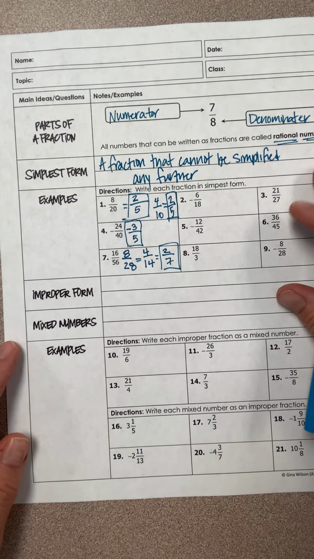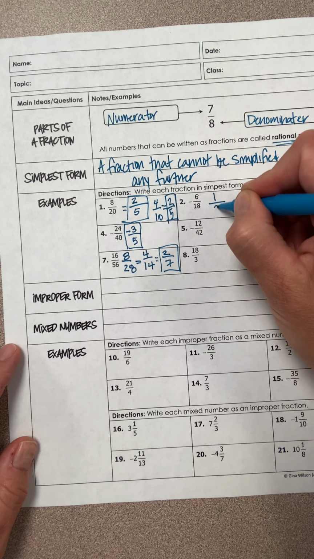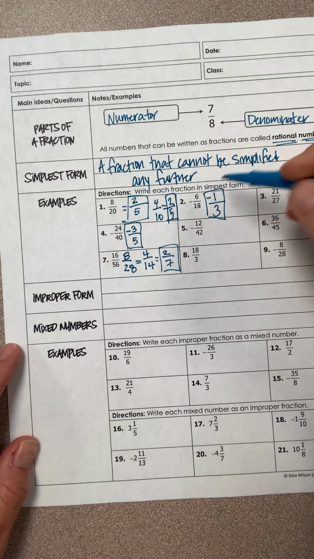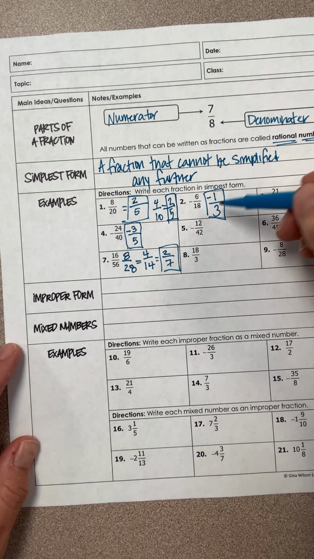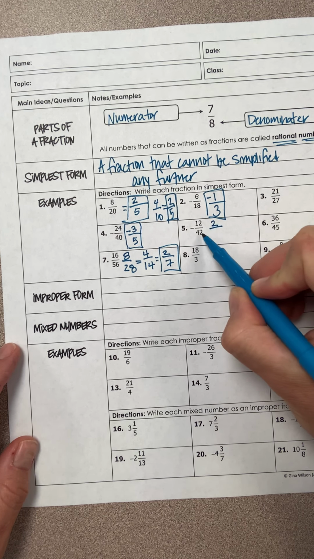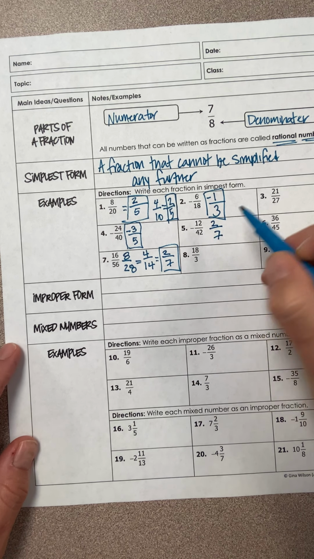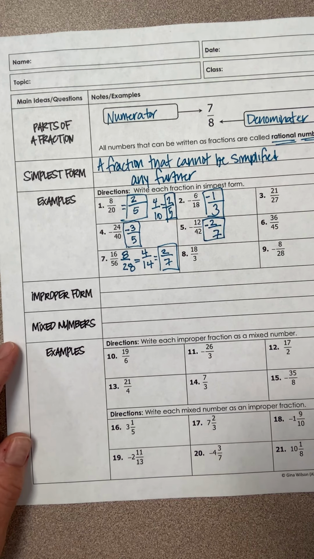All right, number 2. I know that 6 goes into there, 6 goes into 6 1 time, 6 goes into 18 3 times, and of course my rational number is still negative, okay? It's still to the left of 0. Here, I know that 6 goes into them, so 6 goes into 12 twice, 6 goes into 42 7 times, and I know that it is still negative. It's still on the left-hand side of that 0.